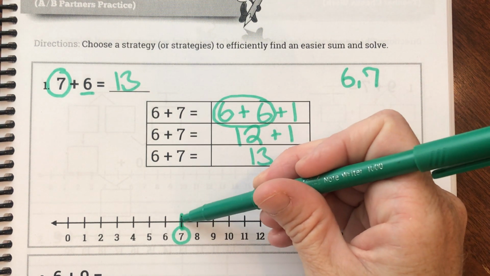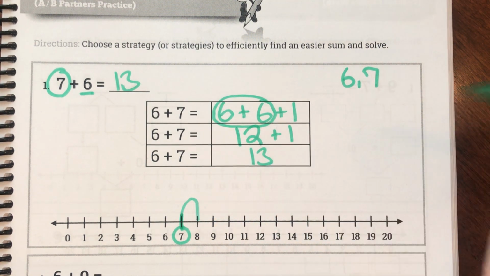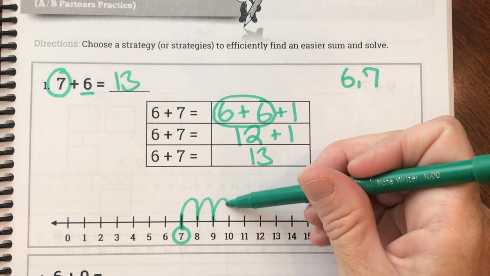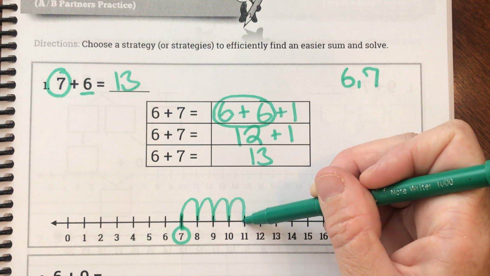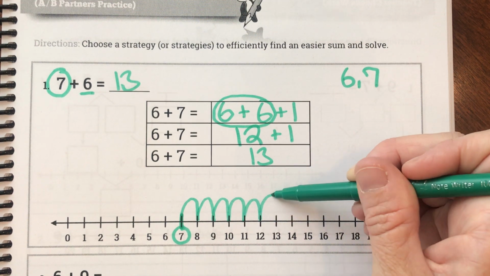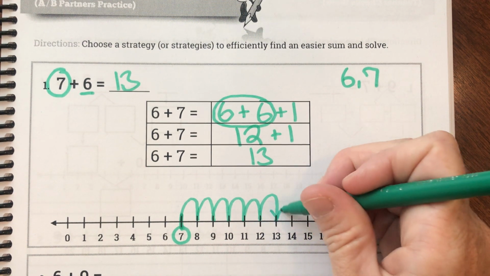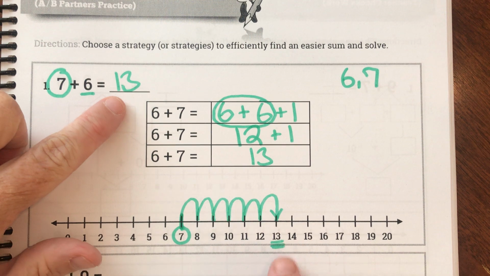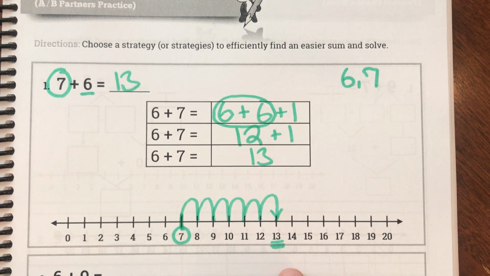Okay, ready? Let's count as we do them. 1, make sure your jumps are really nice. 2, 3, 4, 5, 6. And look where we ended up, friends, at 13. So we're getting the same sum for both of our strategies, which tells us we were probably right.